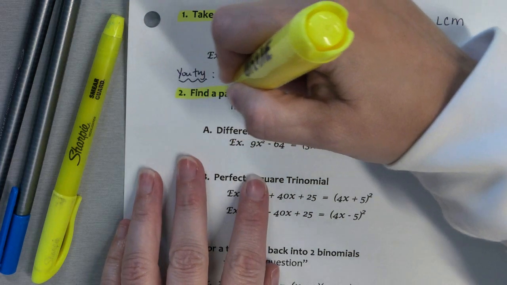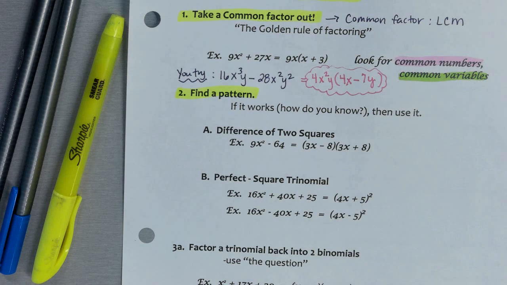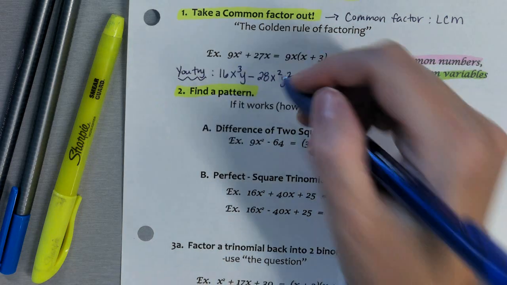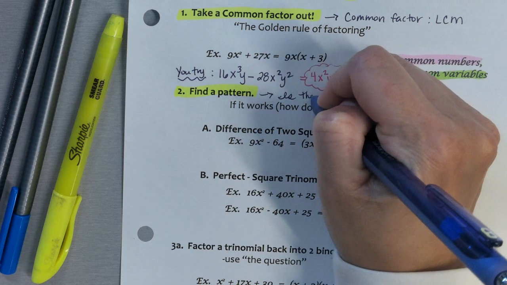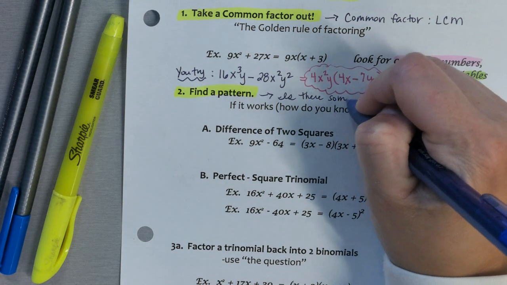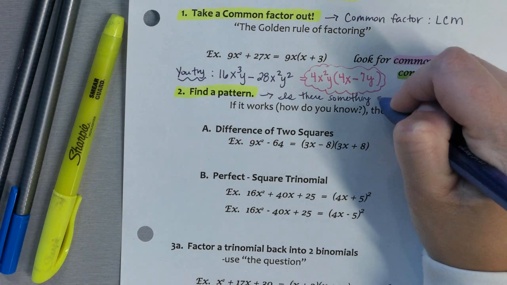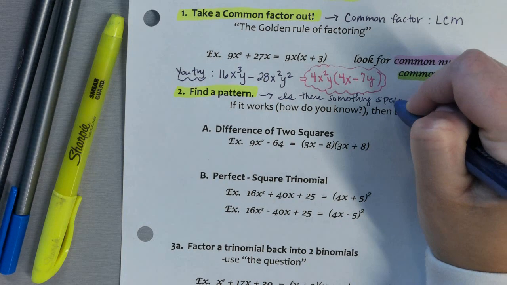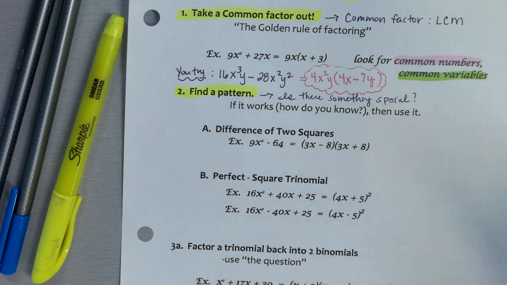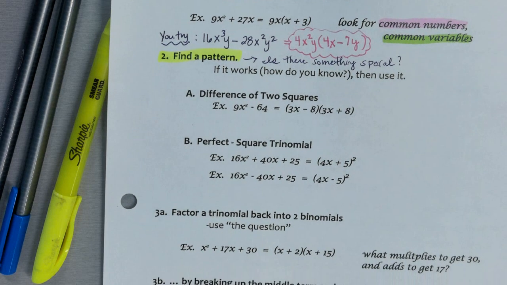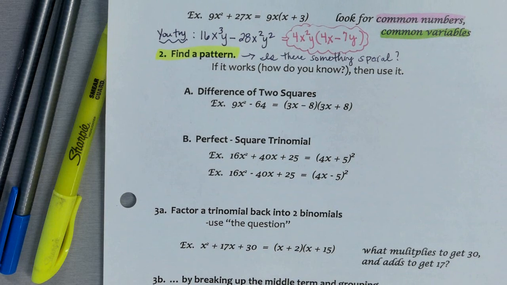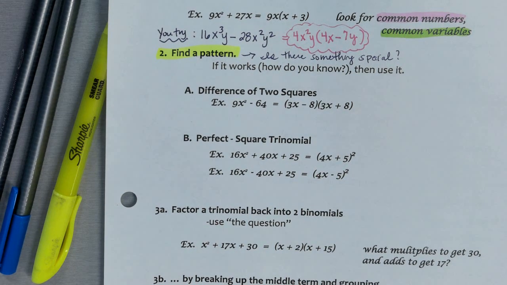So you always want to take out the common factor first, even if it's a trinomial, okay? The second thing we're going to do is find a pattern, okay? So see what's special. Is there something special about this function? Bless you. And in terms of the patterns, what you're going to do is really look for the difference of 2 squares. That's the number one thing that you're going to look for.